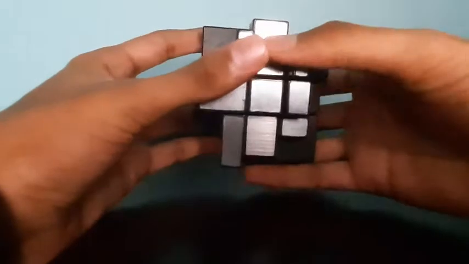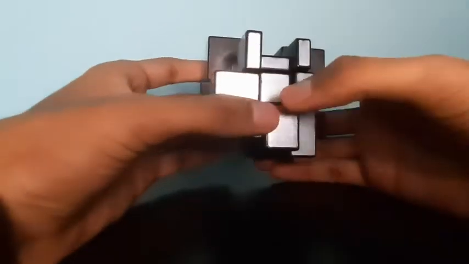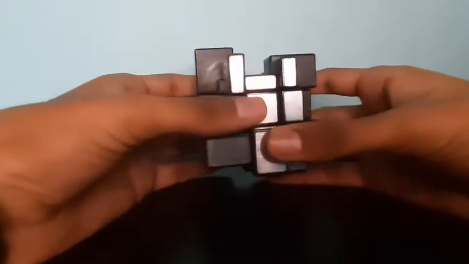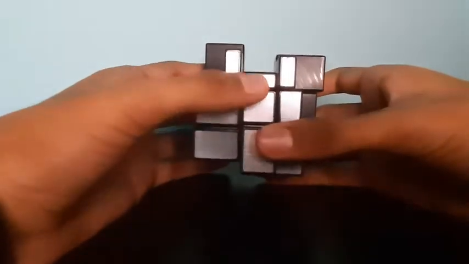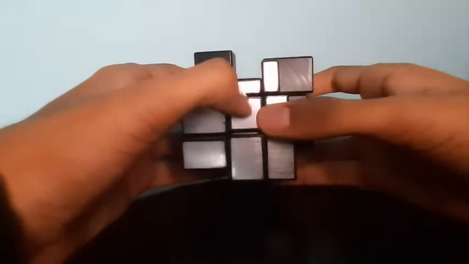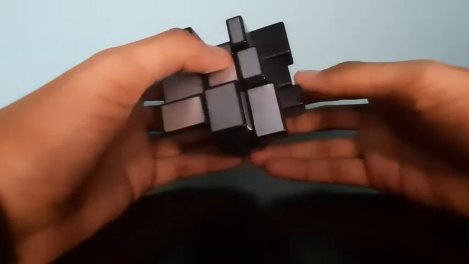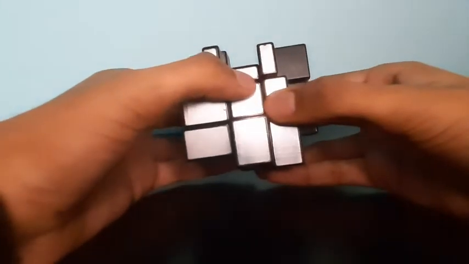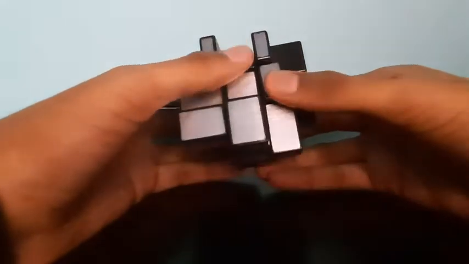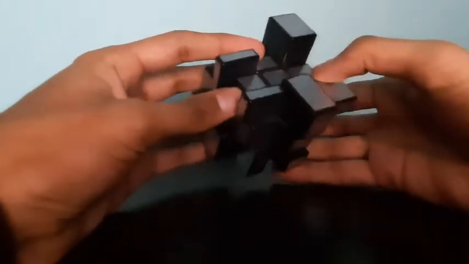Get the center line down, connect this piece with the center, and bring this line up. I know it's a bit complicated to understand since all the pieces have the same color, but just remember that it's not that difficult. If you know how to solve the 3 by 3 Rubik's Cube, you'll easily be able to solve this.